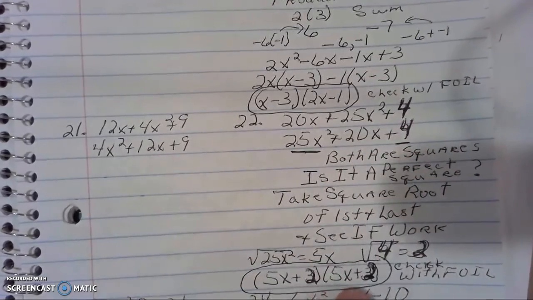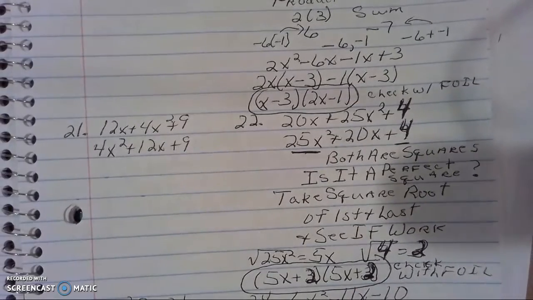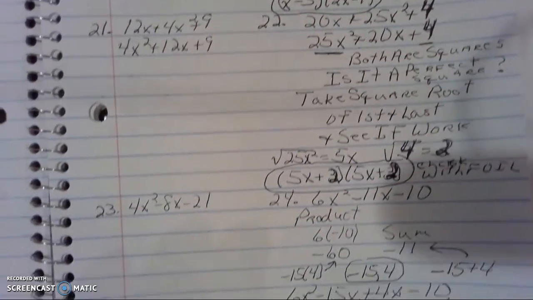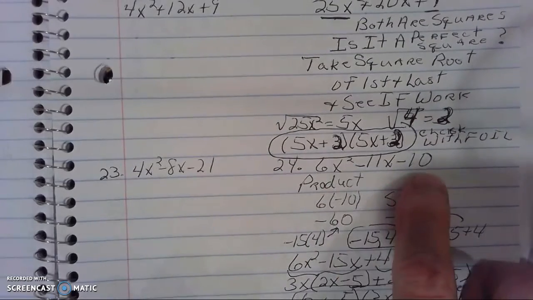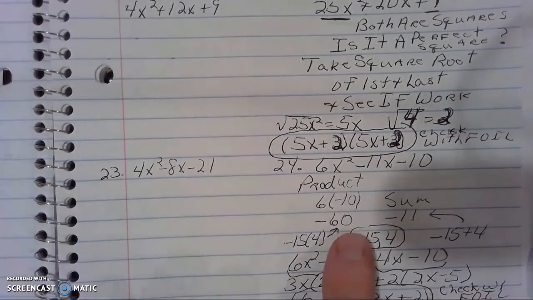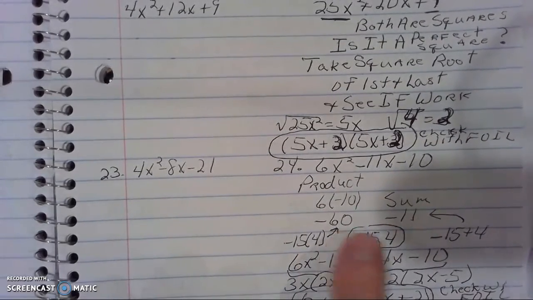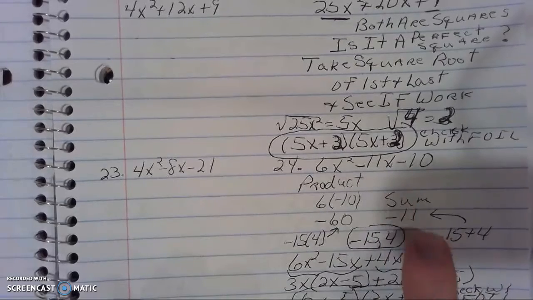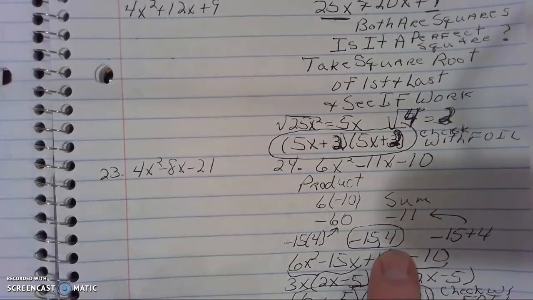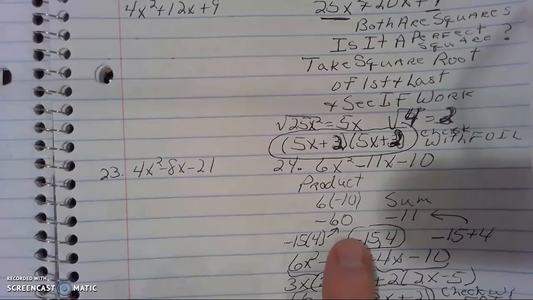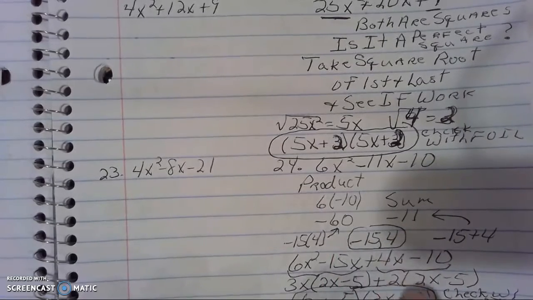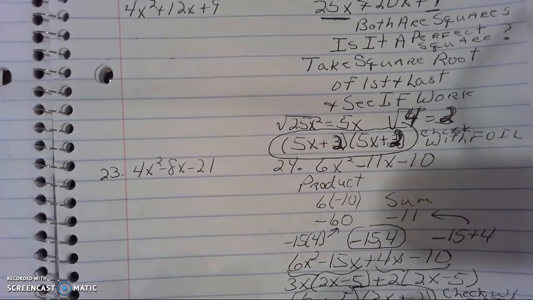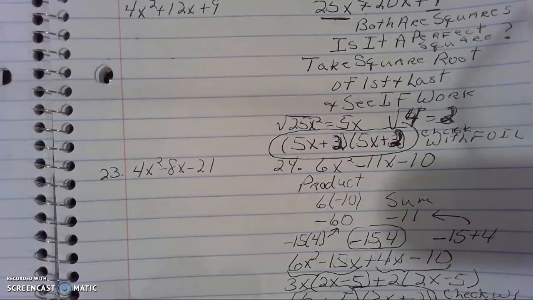So I put them down here to see if they would work with FOIL, and they would. Then number 24, back to the process. We have it here. I take 6 times negative 10, which is negative 60. My sum is this number in the middle. I look until I find the two numbers that give me negative 60 by multiplying and add up to be negative 11. Sometimes it takes a little while, but it's negative 15 and 4.